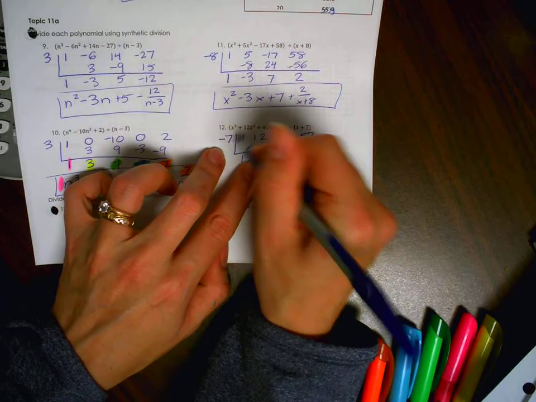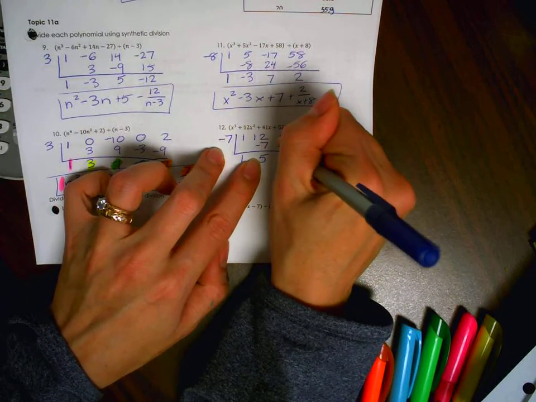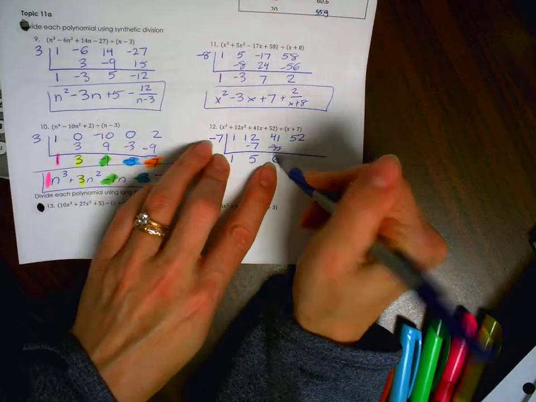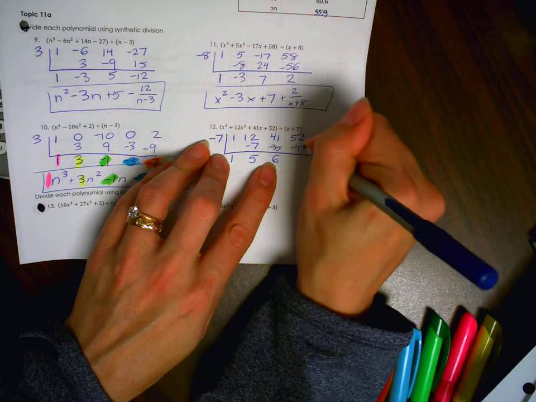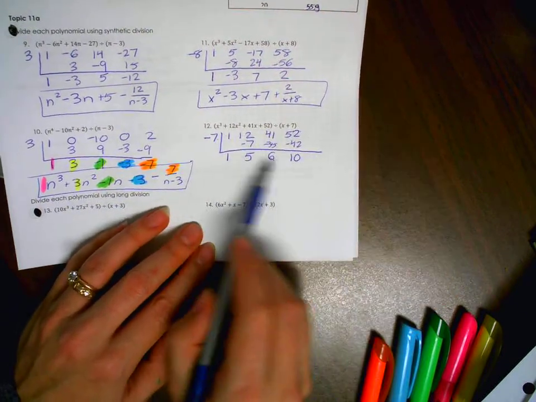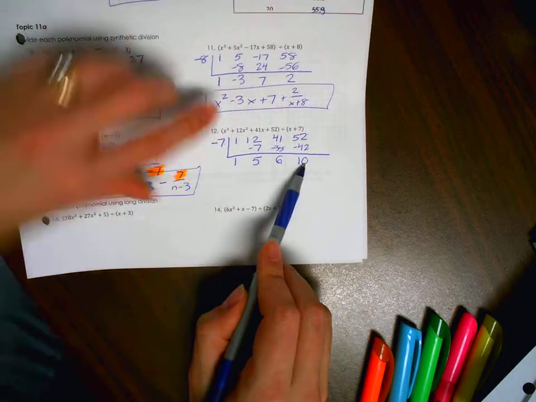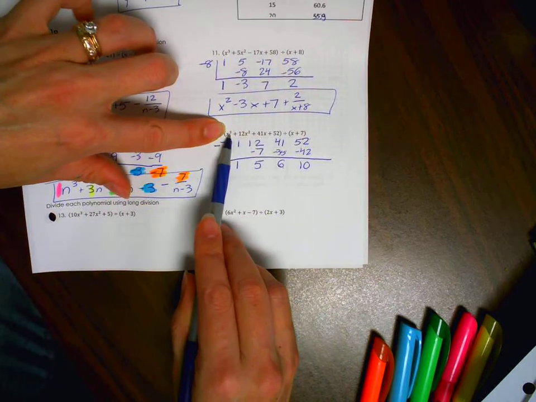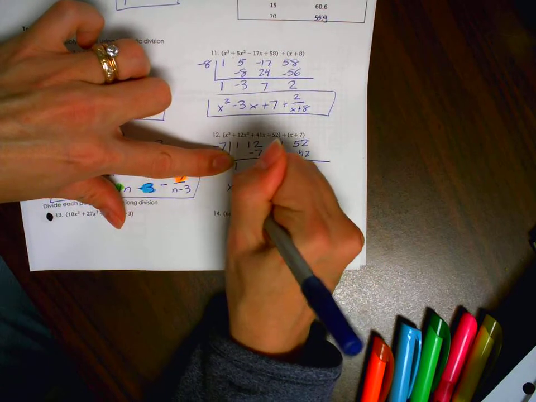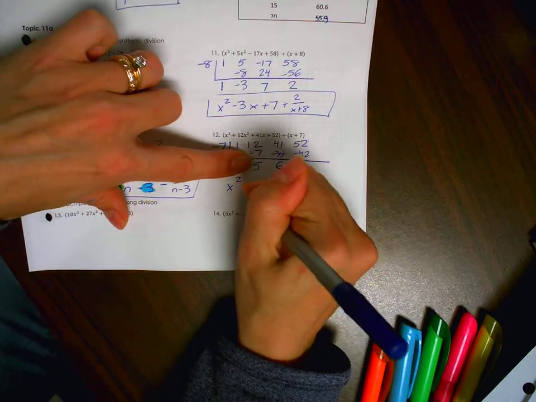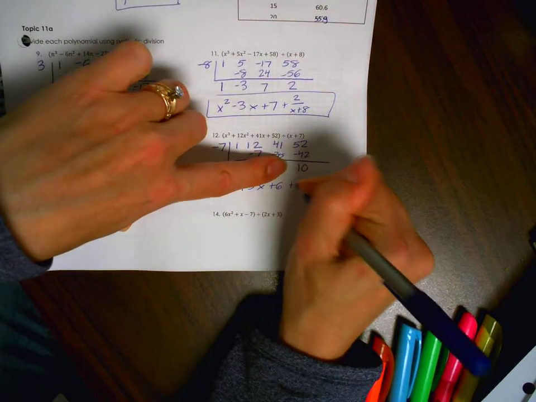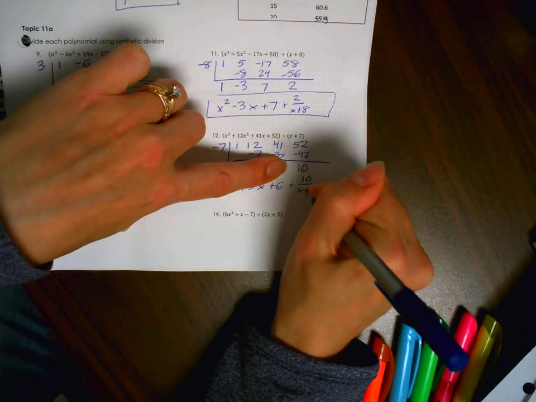Multiply the 5 times negative 7. Add these two together, gives you 6. Multiply the 6 by negative 7. Add these two together, it gives you 10. Remember, these are coefficients of my answers, and this is my remainder. I drop it down one. I started with x cubed, so this must mean it's my coefficient of x squared plus 5x plus 6 with a remainder of 10 over x plus 7.